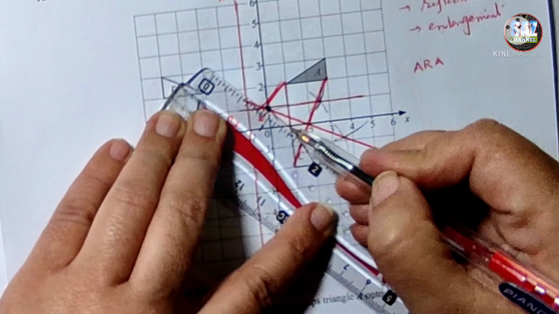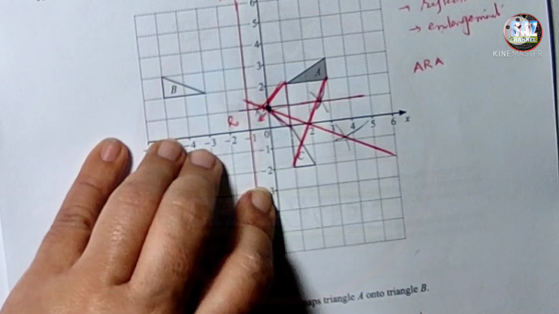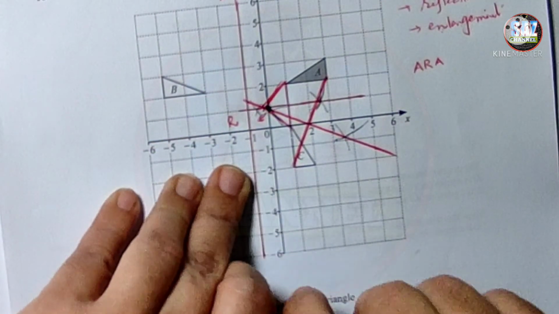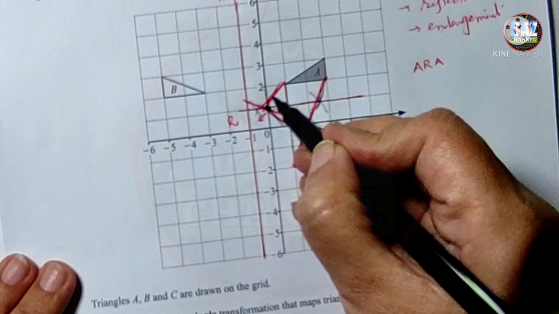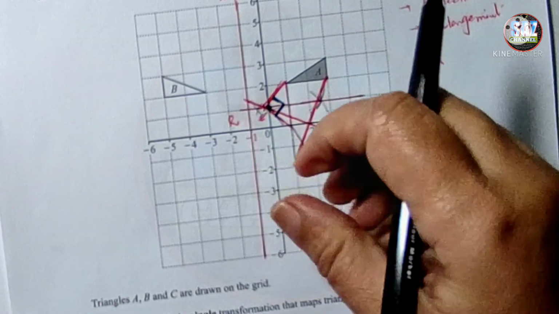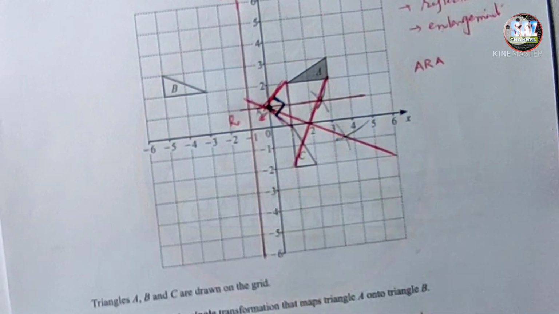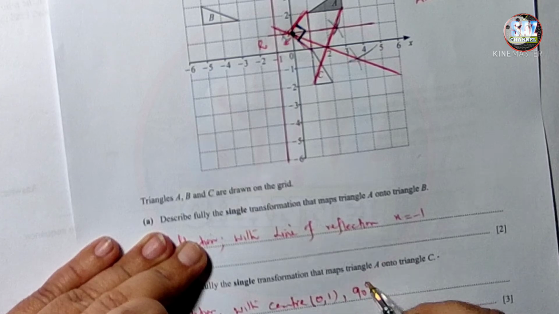And this is the angle. Let me mark a 90-degree angle here because this shape is making an L. This is the turn, and this is 90-degree clockwise. 90-degree clockwise.